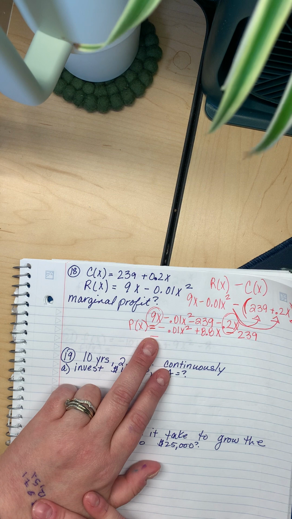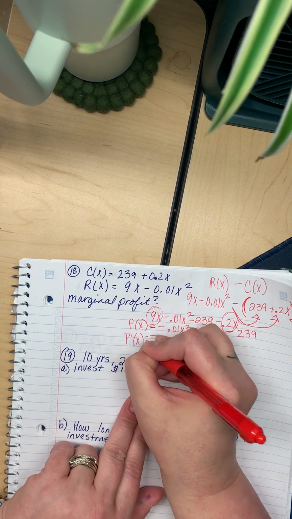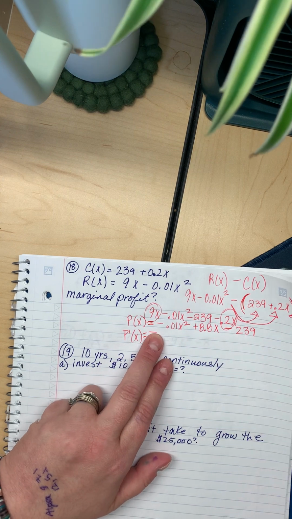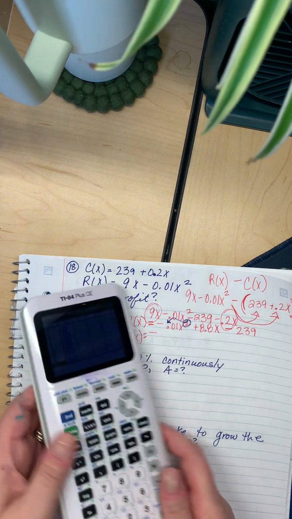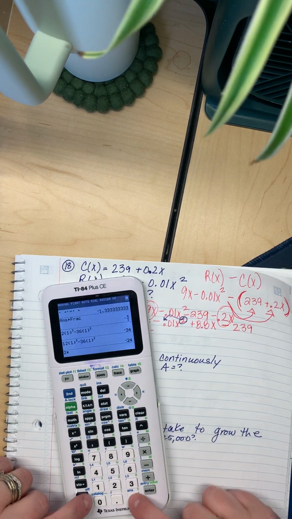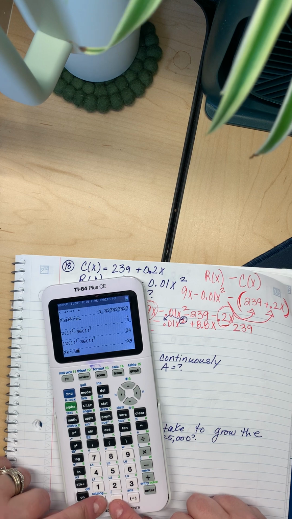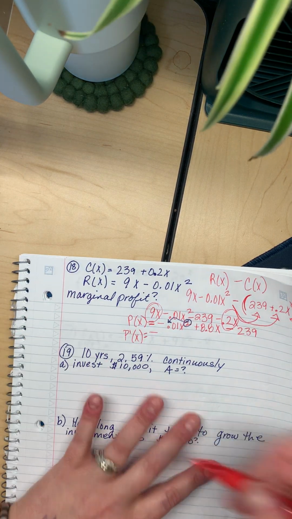For marginal, we take the derivative. So let's take the derivative of this. We take this 2 in the air, we bring it down and multiply it in front. 2 times that negative 0.01, I get negative 0.02.